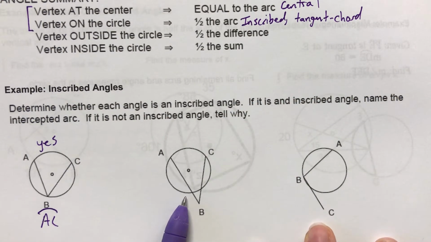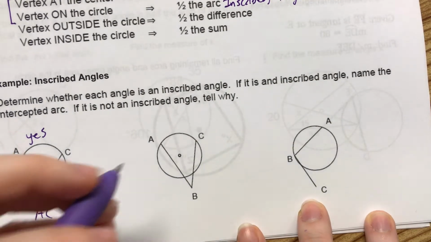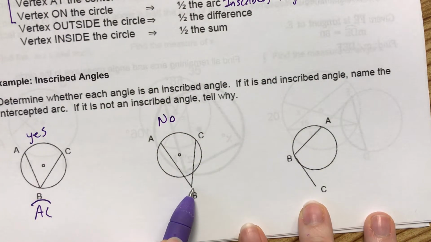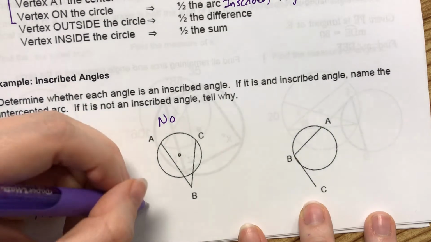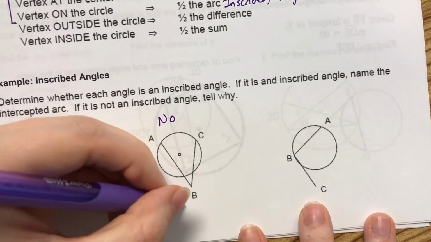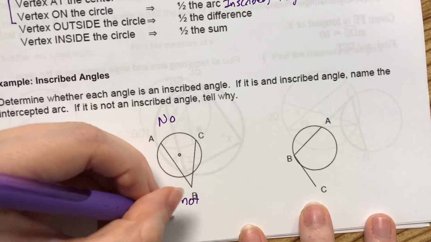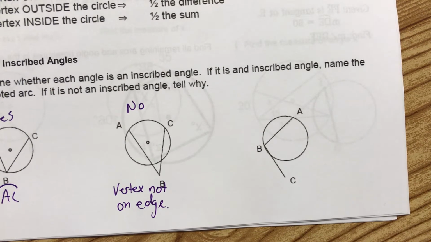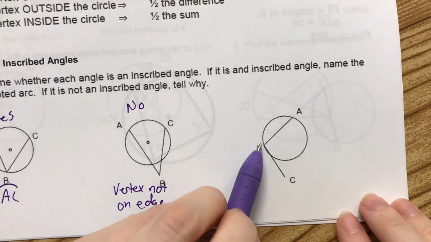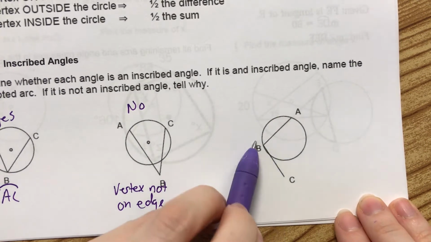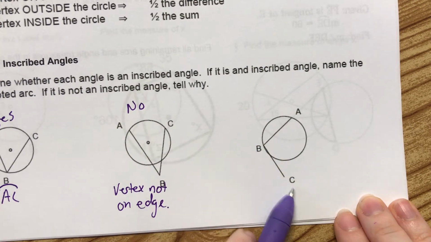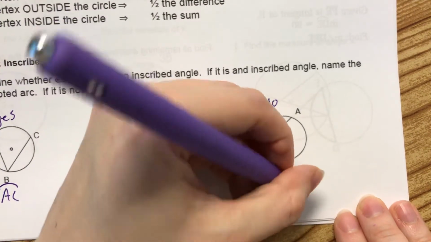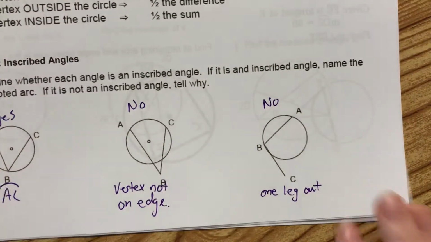This is not an inscribed angle, all right? And the reason it's not an inscribed angle is because its vertex is not on the edge of the circle. So vertex, not on edge. All right, and this last one is also not an inscribed angle because it has a leg out. In an inscribed angle, both legs need to be in the circle. This leg is outside the circle, so no. And it's got one leg out of the circle.